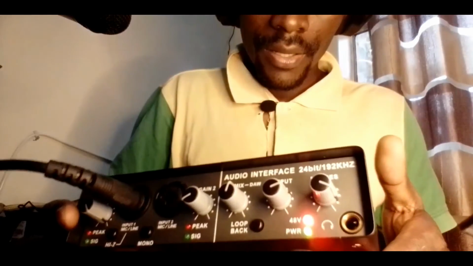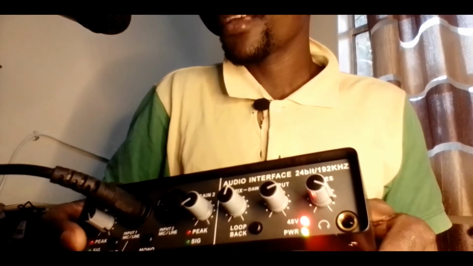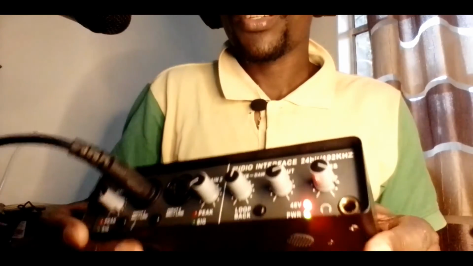So next we'll just have a look at some other device like the XLR microphone and the connection and how it works.